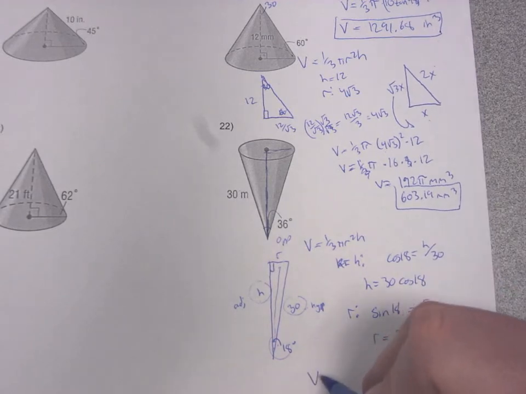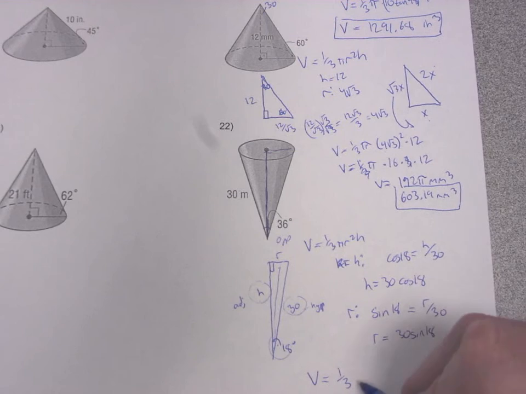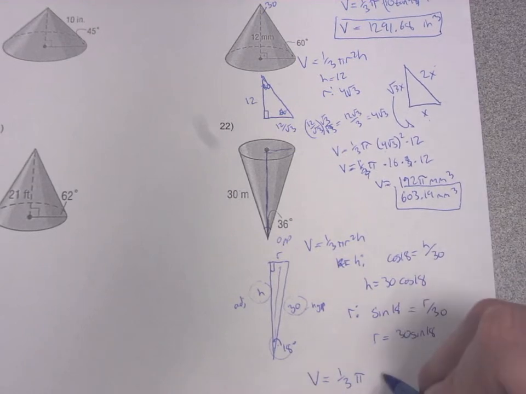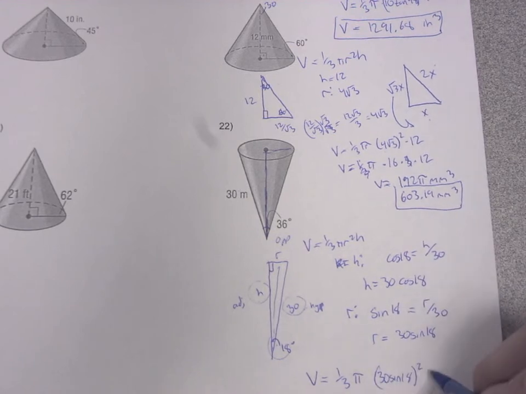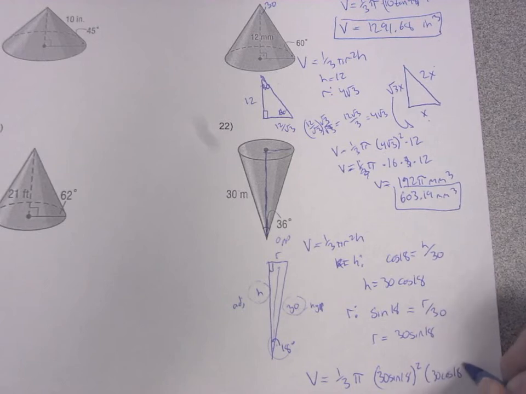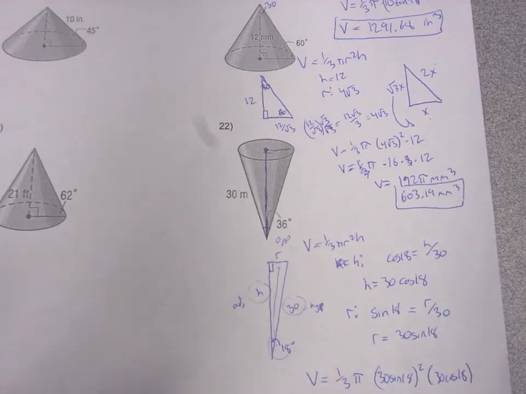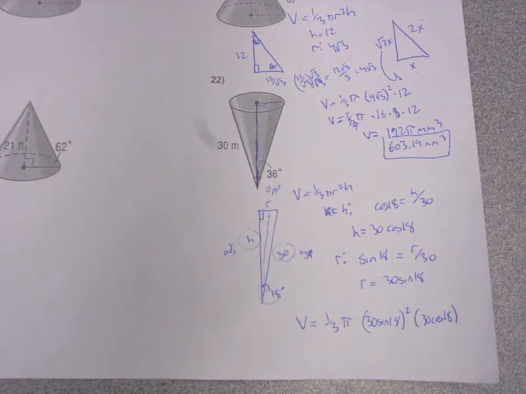Okay, now I can plug it all in. So V equals 1/3 times pi times R squared, which would be 30 sine 18 squared. And then I'm going to multiply that by 30 times the cosine of 18. Okay, so lots of trig going on there. Let's do it a piece at a time. Now you could type this all on your calculator in one shot, and it would work, assuming you type it right. So just be careful here.